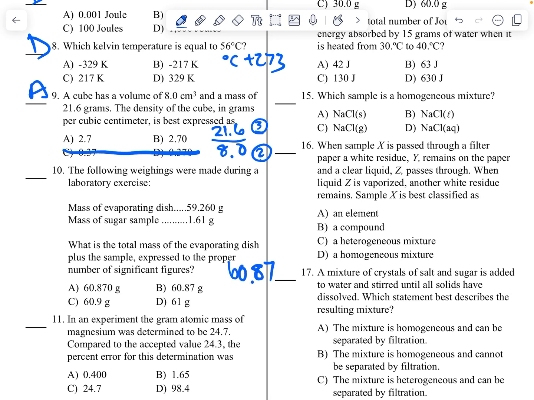But is that the proper number of sig figs? So again, we are adding. So this is 3 decimal places. This is 2. So I want 2 decimal places. So as is, B. I'm not going to add a 0 for number 10.